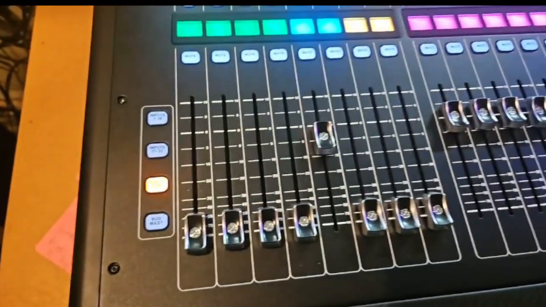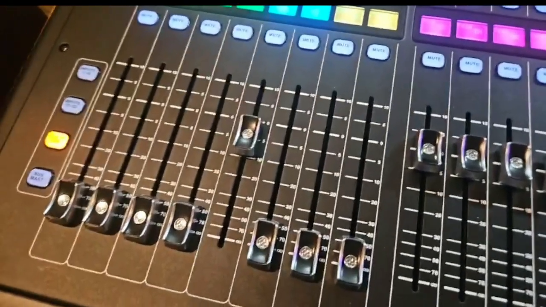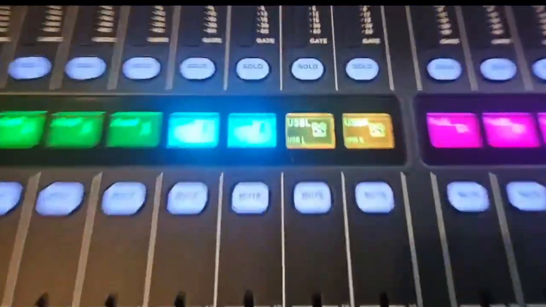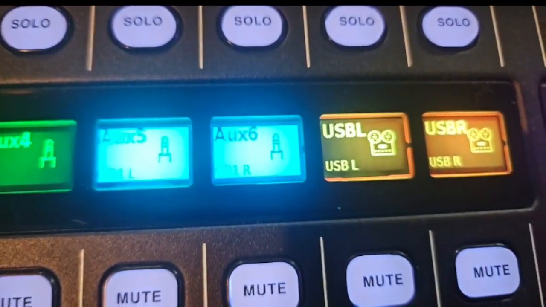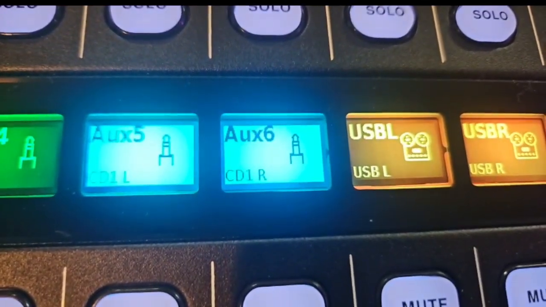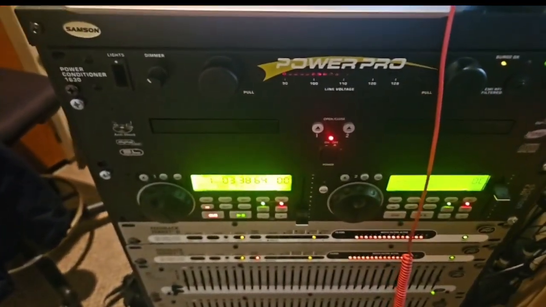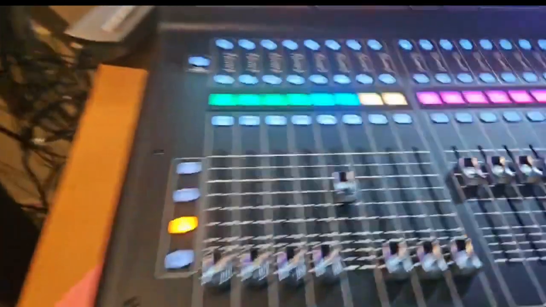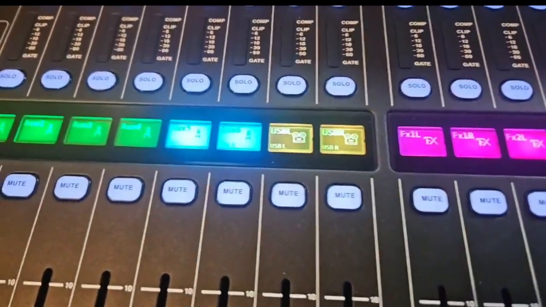We only have one channel we're using for this, and that is our choir CD, labeled on auxiliaries 5 and 6, choir CD left and CD right. So we use tray 1 here, and it will play the choir CD for us.